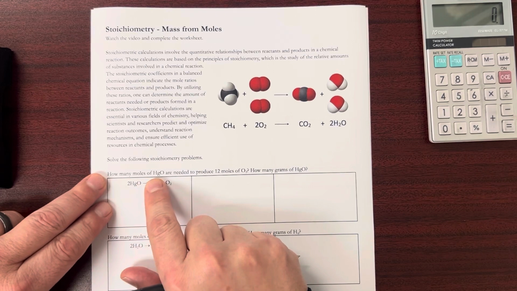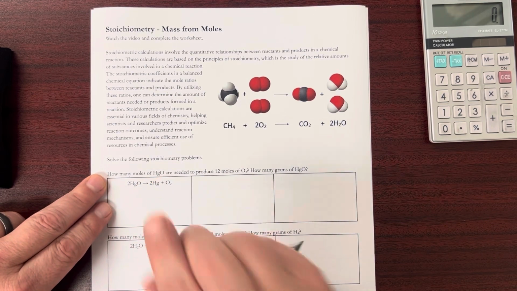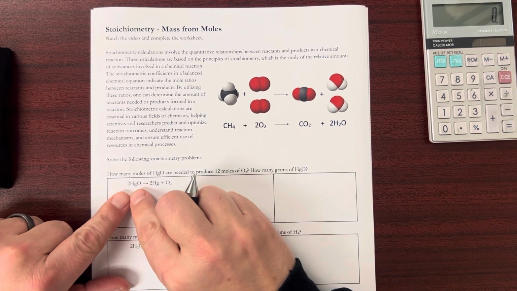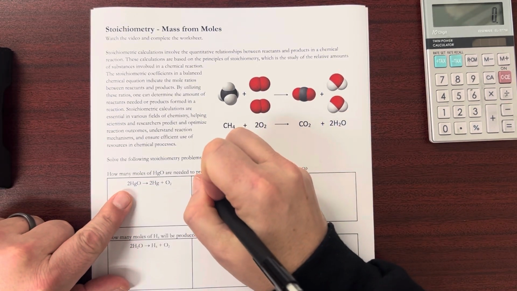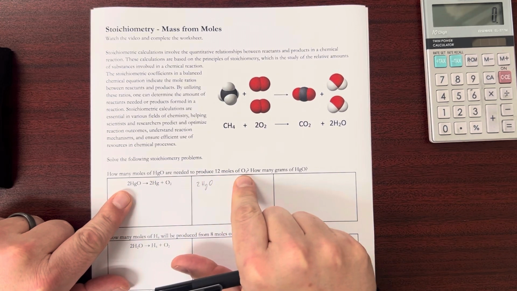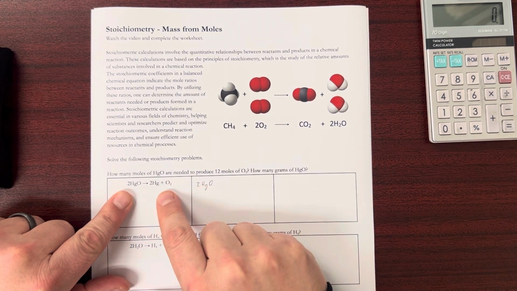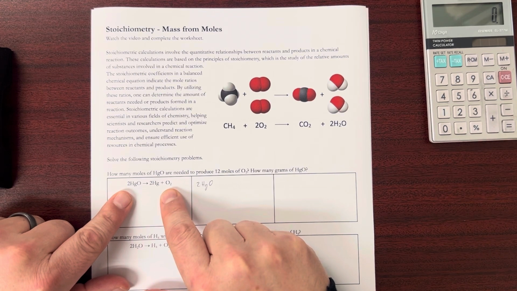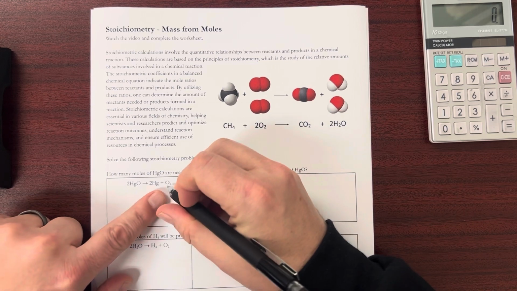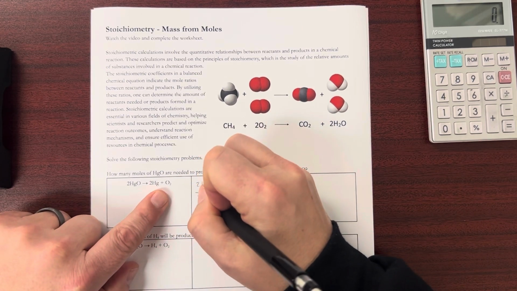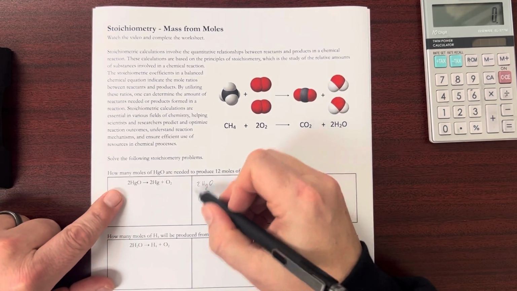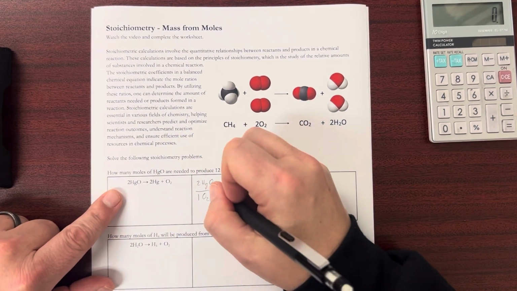How many moles of HgO? So I'm going to start setting up my ratio. I have 2 HgO are needed to produce 12 moles of oxygen. Well, I need my regular moles of oxygen from this equation. And that is just 1, right? So there's no number out front, so that's just a 1. This is the ratio from the equation.